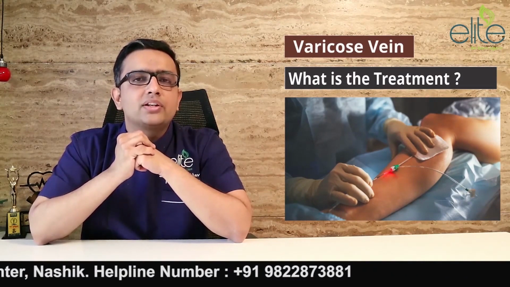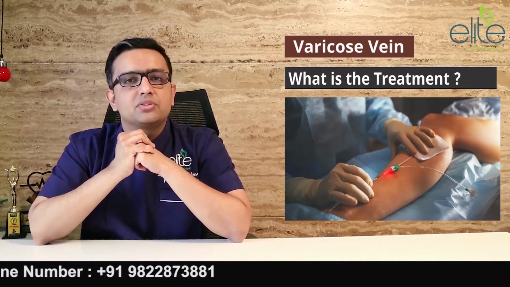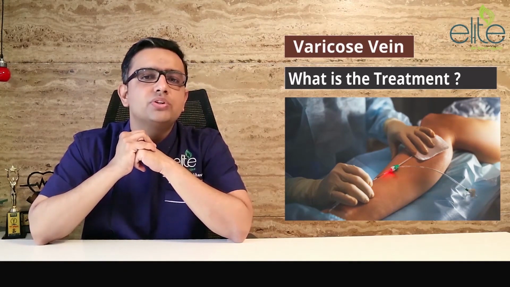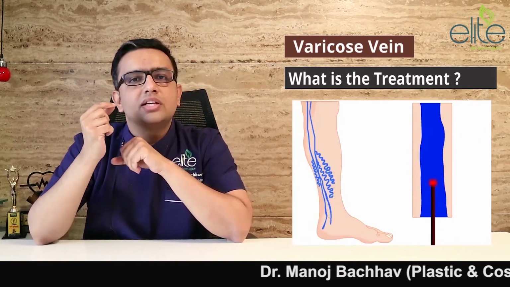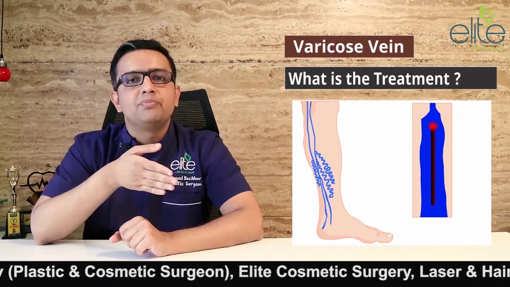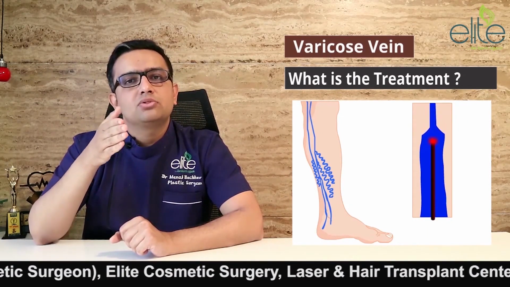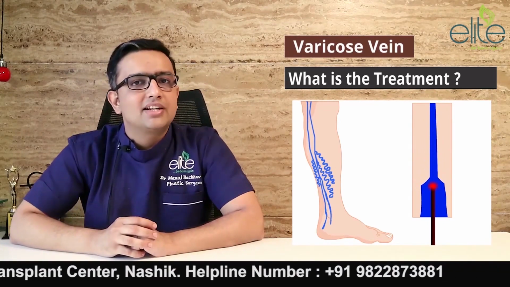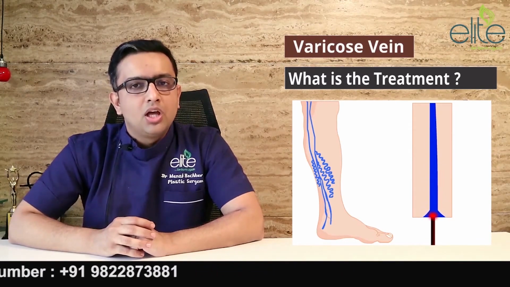So that is endovenous laser ablation. So what does the endovenous laser ablation do? We use a diode laser. We insert the laser probe just above the ankle into the pathological vein, which we identify preoperatively. The probe is inserted usually under ultrasound guidance, and the complete pathological vein is ablated using laser energy. Ablated meaning it is as good as burnt out.